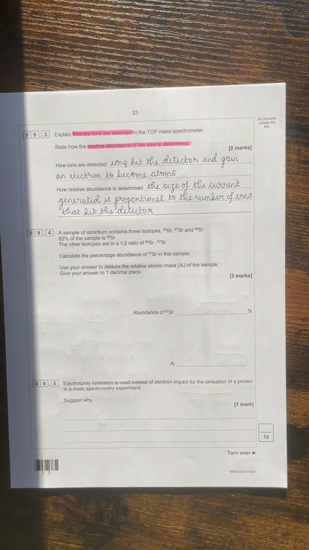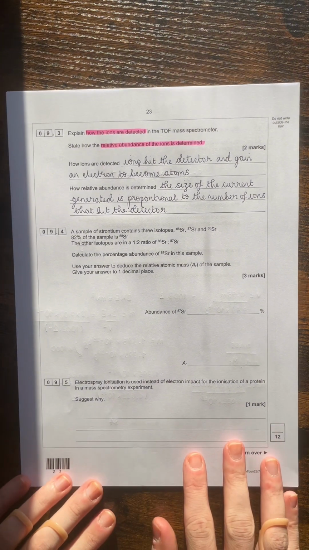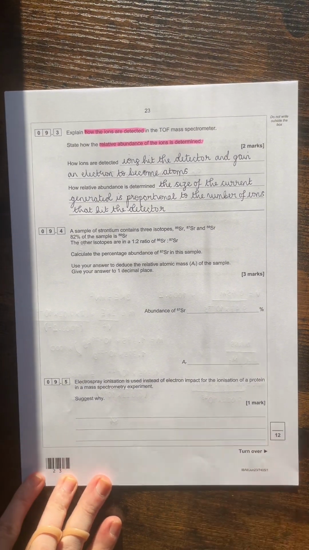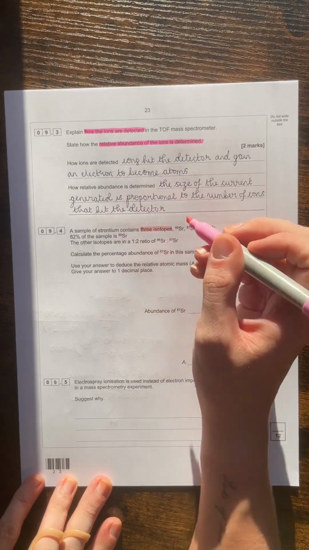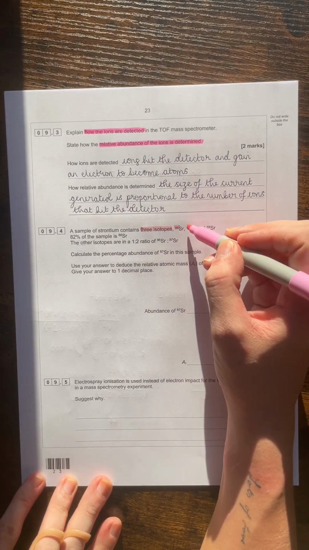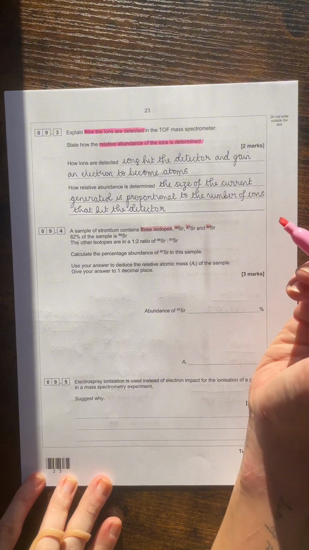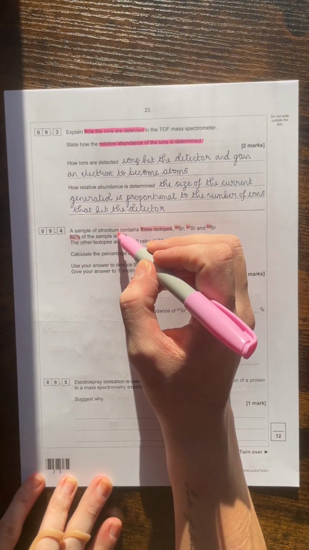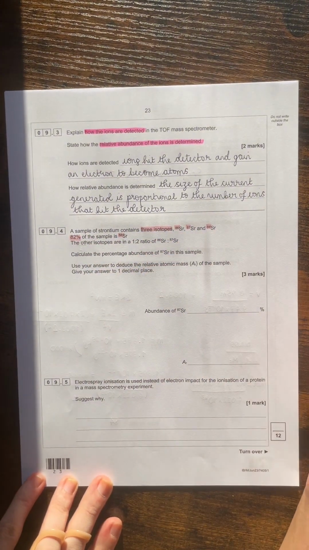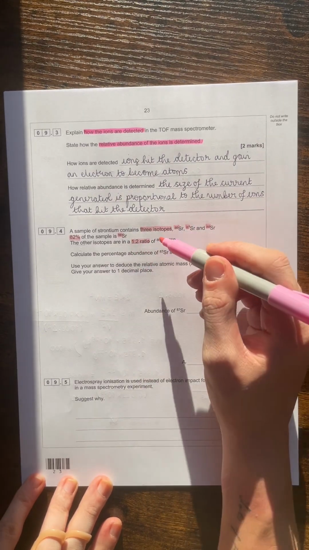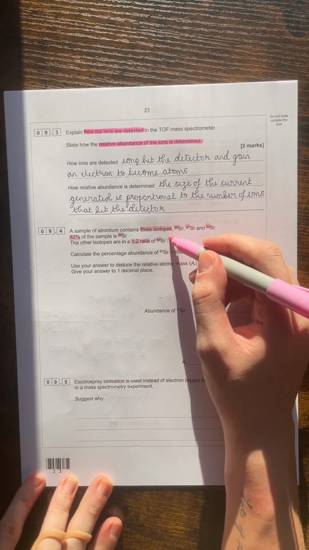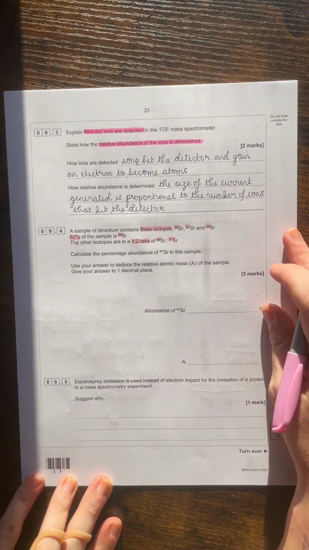Okay, next question, like I said, is about relative atomic mass. So we know that a sample of strontium contains 3 isotopes, and we're told it's 86, 87 and 88. We're then told the percentage of the 88 isotope, and then the other isotopes are in a 1:2 ratio, where the 86 is the 1 and the 87 is the 2 in that ratio.